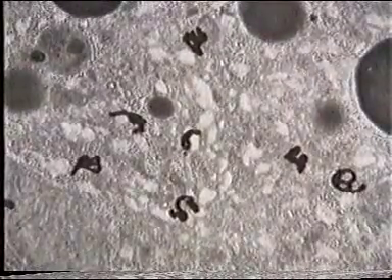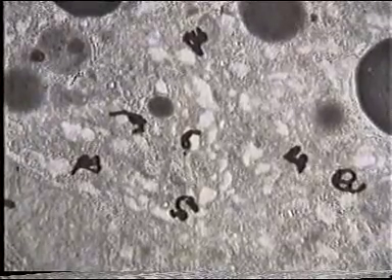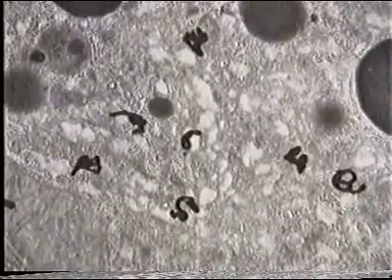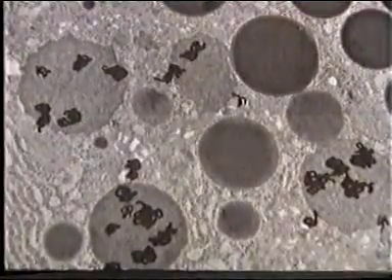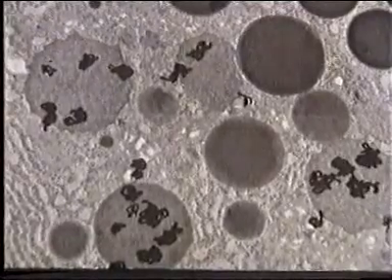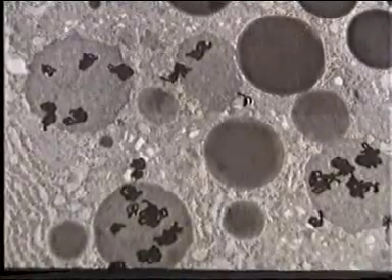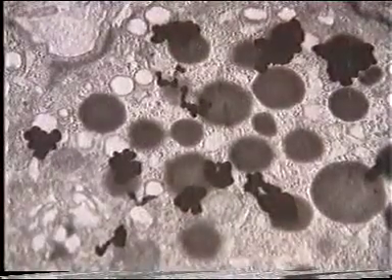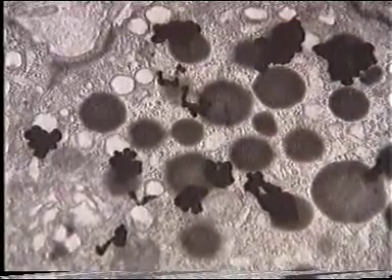After 10 minutes of chase, the grains move from the endoplasmic reticulum to the periphery of the Golgi complex. After 40 minutes of chase, they are on the other side of the Golgi complex over condensing vacuoles. And after an hour or 2 hours, they are over mature secretory granules, which are called, in this case, zymogen granules.